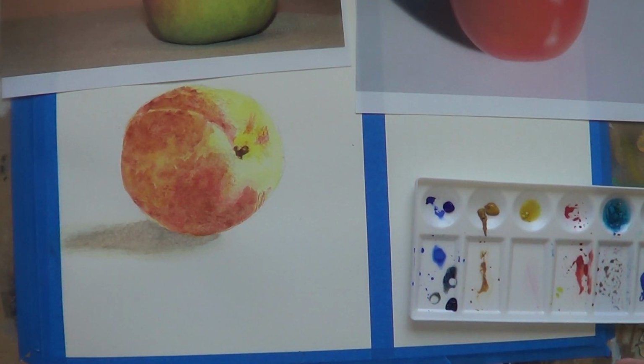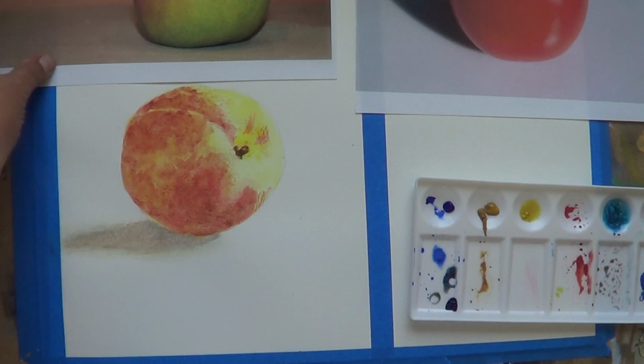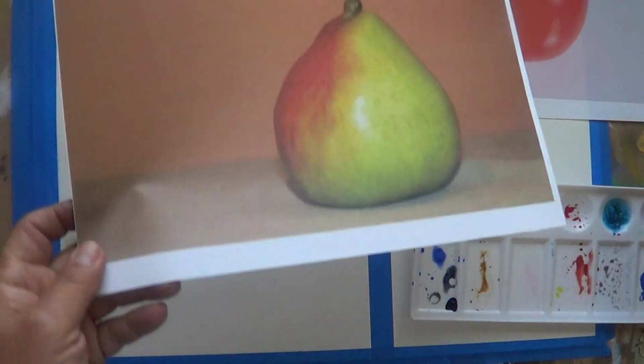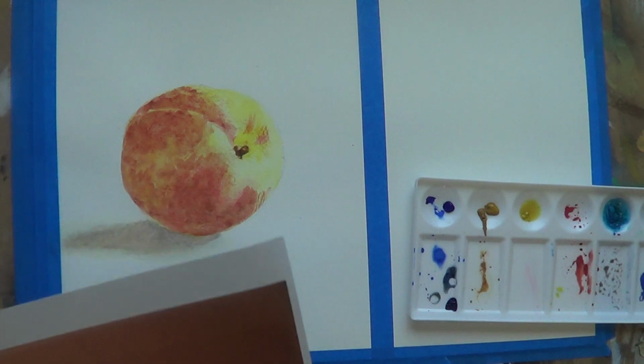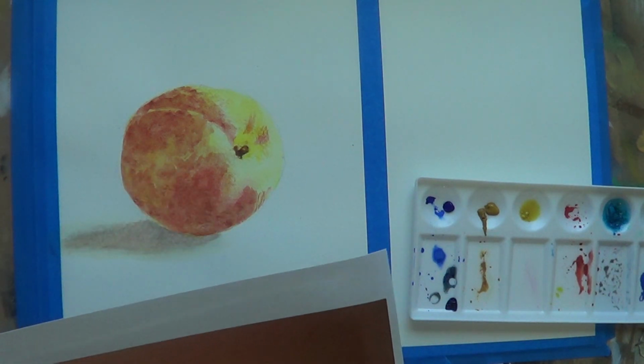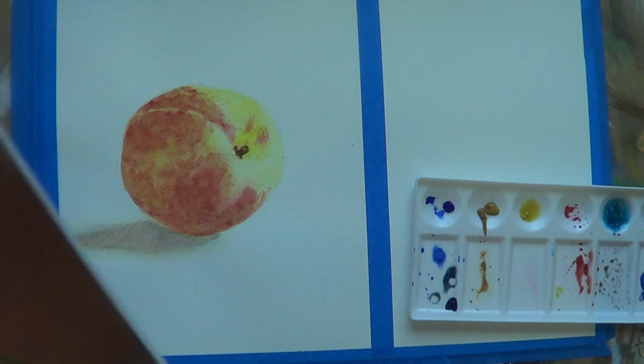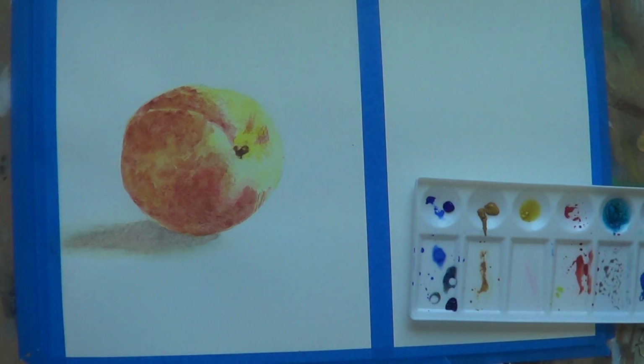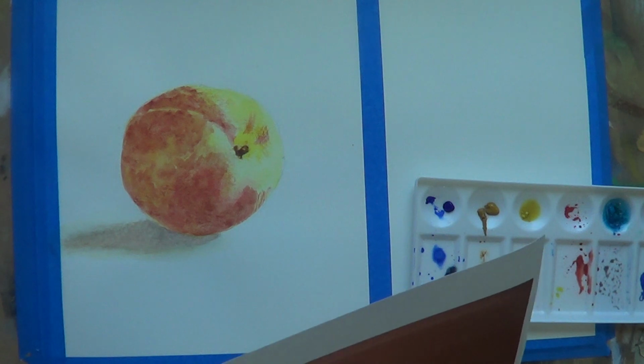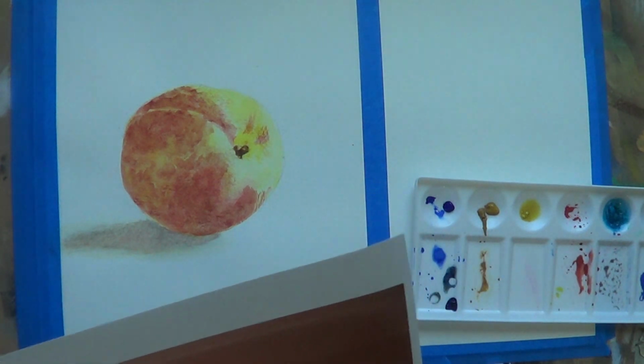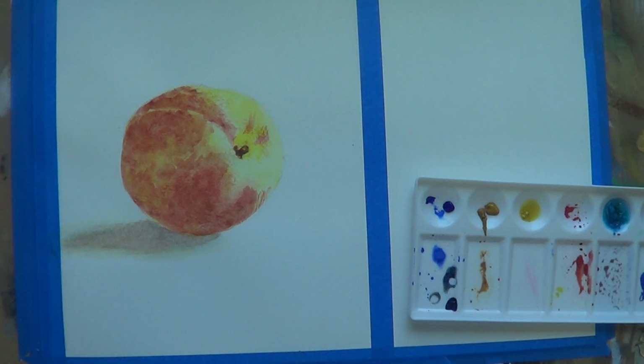Okay, class. Your next project is going to be another still life, but you're going to have a more complex composition. And so again, I'll send you images to choose from. If you run across an image that you'd like to use, just send it to me so I can make sure that it's going to work for you.